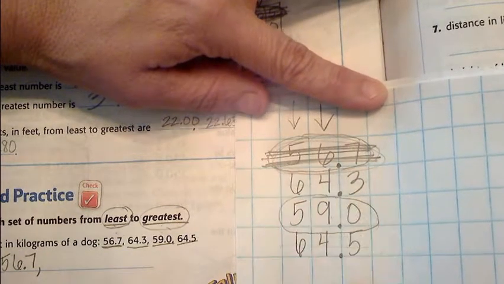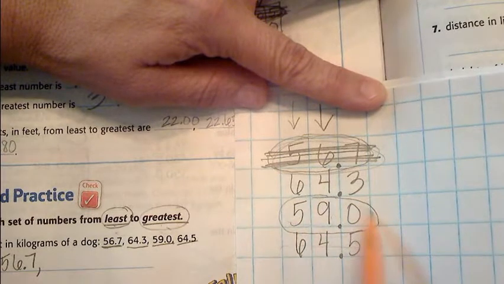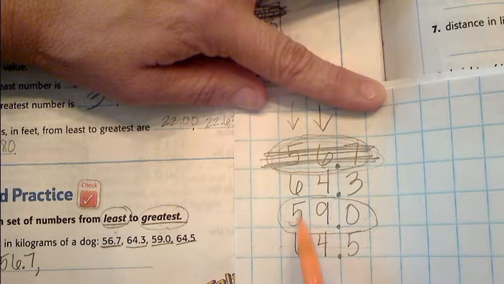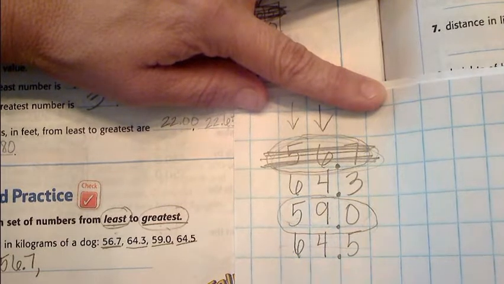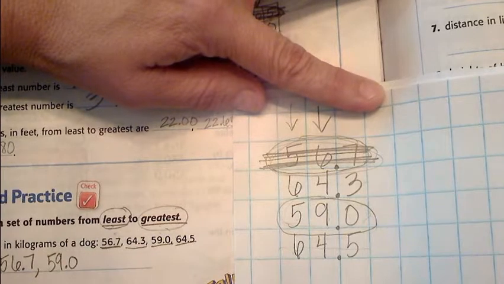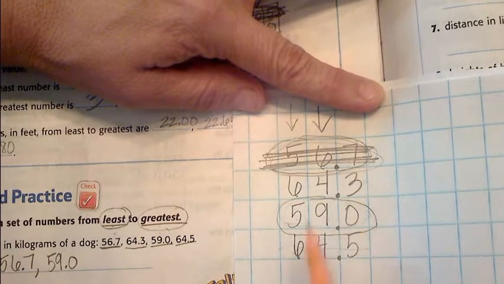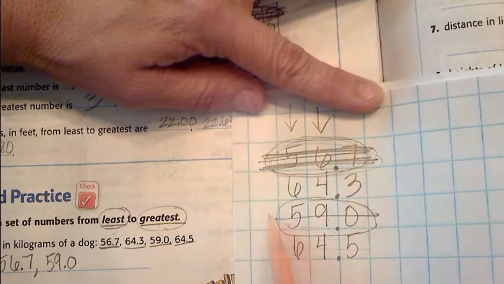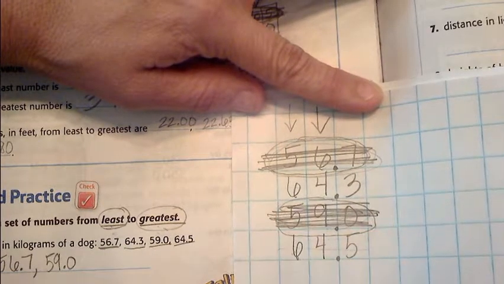Now we already circled this one because we decided that 59 was smaller. This 5 is smaller than these two 6s. So we know that 59.0 is going to be our next biggest number. We're going from smallest to biggest. After I've written that, I can cross that out. And now I just have two numbers to compare.